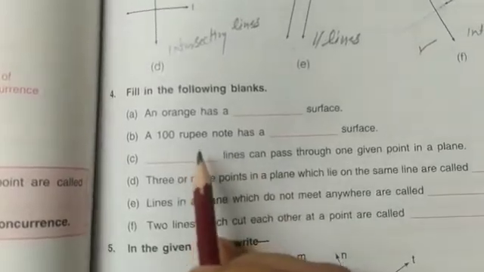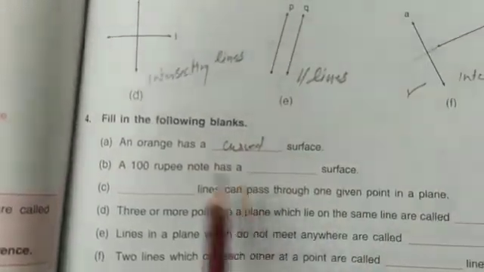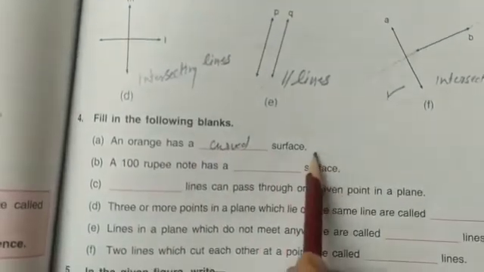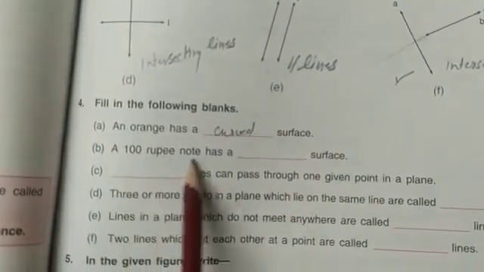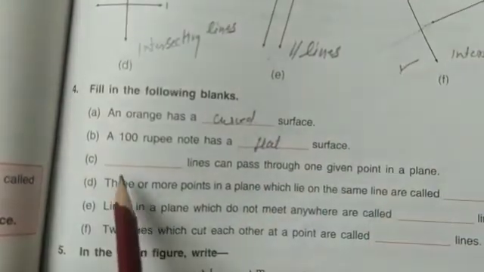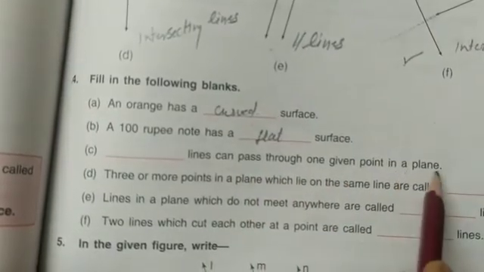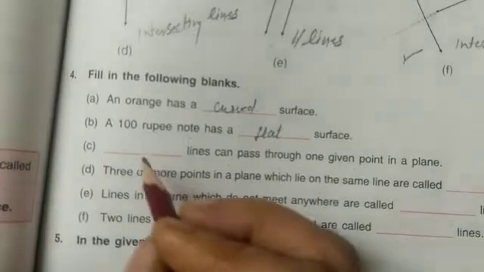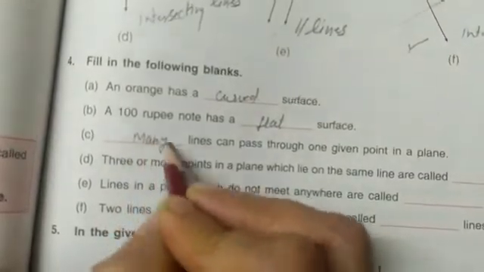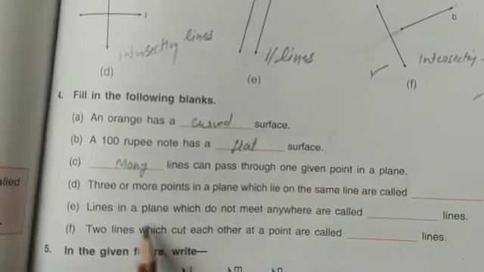Now you can see here question number 4. Fill in the blanks. An orange has curved surface. ठीक है, an orange has curved surface. A 100 rupees note has कौन सा surface होगा? Flat surface. Many lines can pass through one given point in a plane. तो एक पॉइंट से आपकी many lines पास कर सकती हैं. So many lines can pass through one given point in a plane.